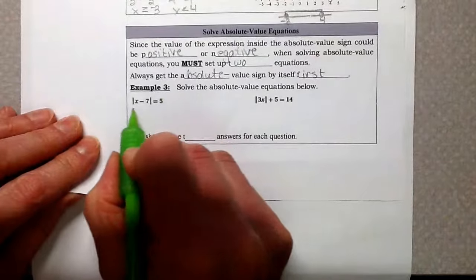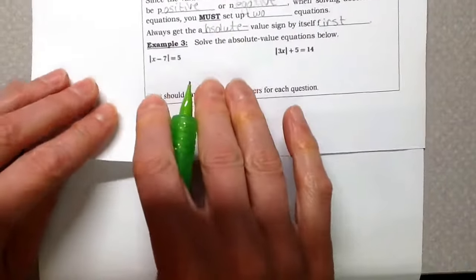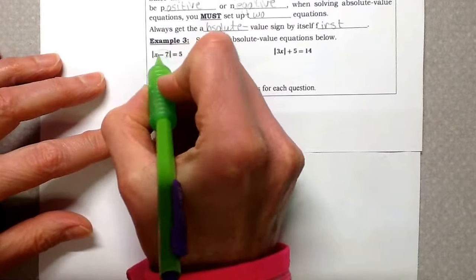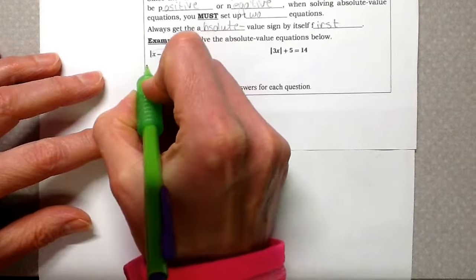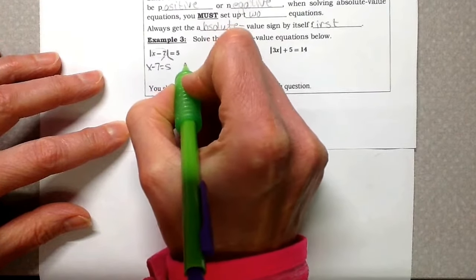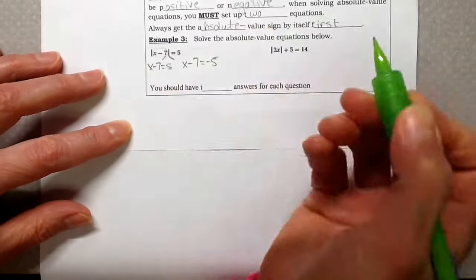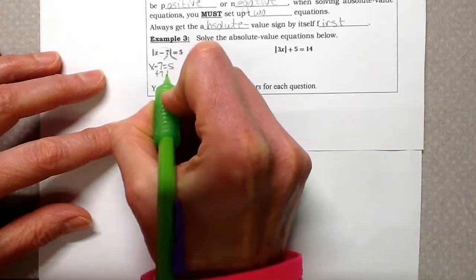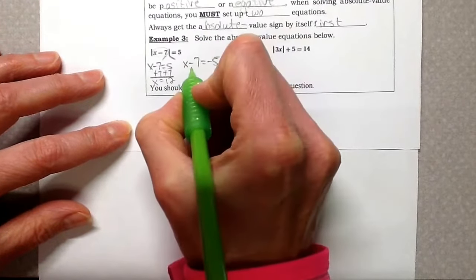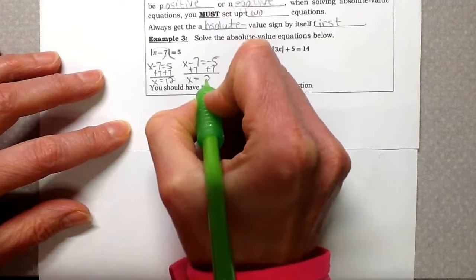Okay, here our absolute value sign is already by itself. So what I want you to do is, this will be a true statement if this value is equal to 5, or if this value is equal to negative 5. So we have to find both of them. So we'll add 7 to both sides, and we have x equals 12. And here we'll add 7 to both sides, and we have x equals 2.